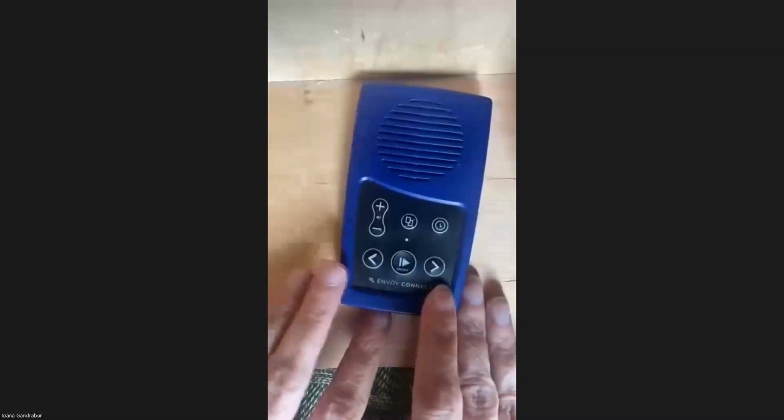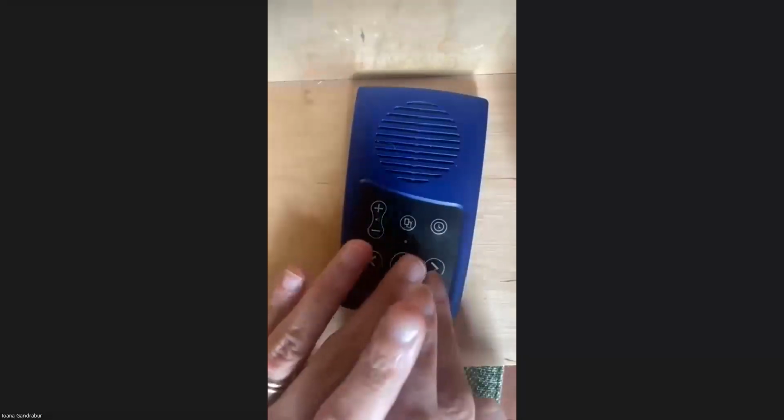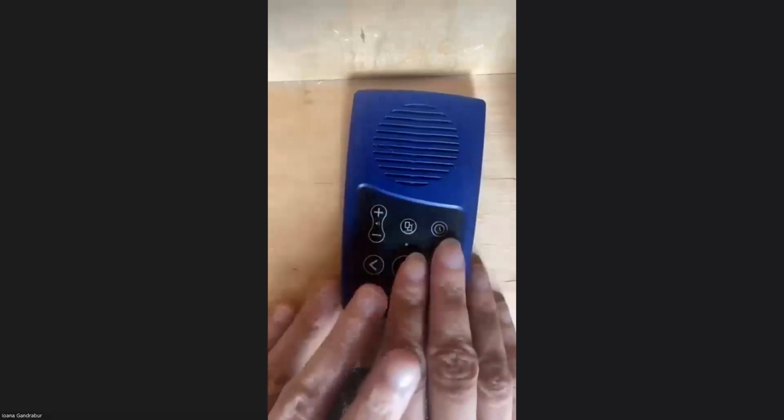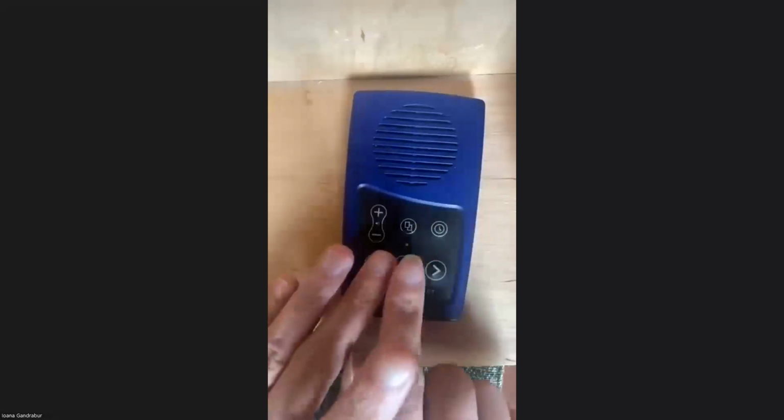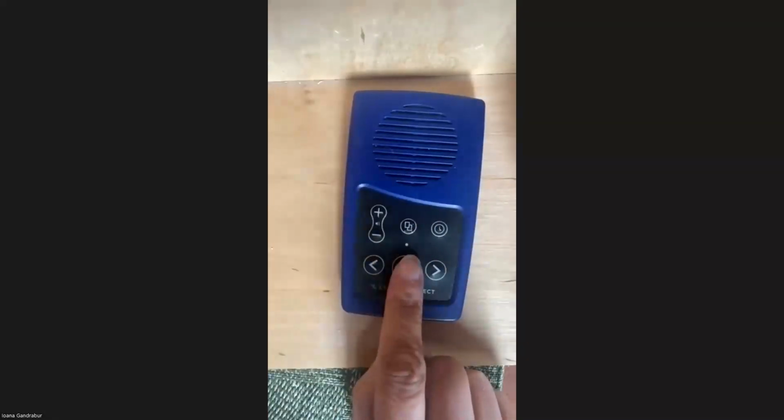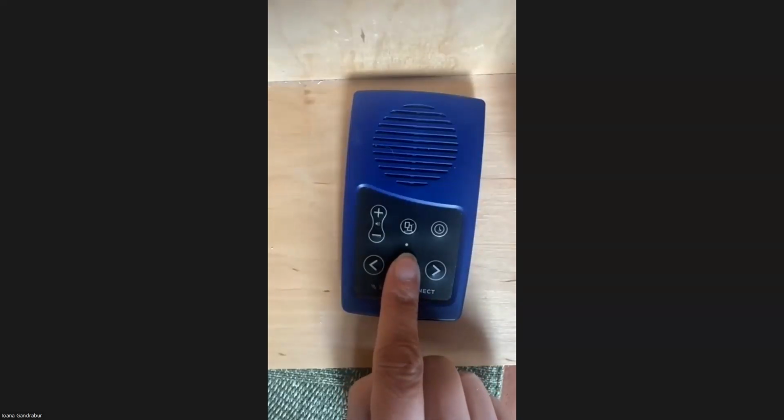On to a practical demonstration. So I will press and hold down the power and play button, which, as we said before, is on the bottom row in the middle. I'll hold it down and we should hear a chime.